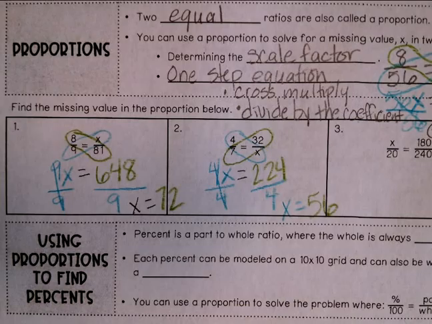I don't think you can do it in 30 seconds or less. Go. 30 seconds. And it better not just be a number on that paper. You better have it set up.